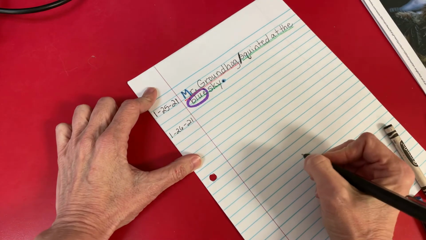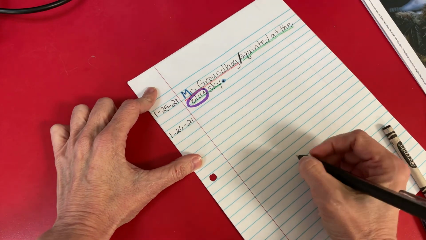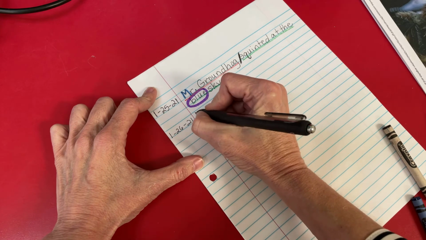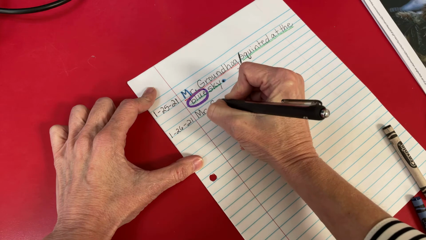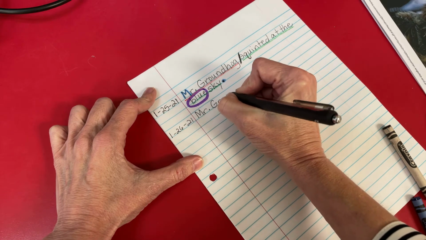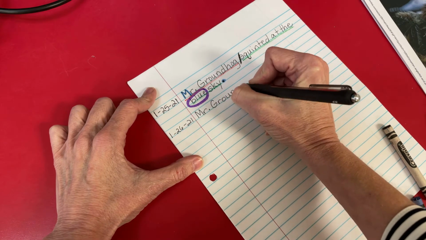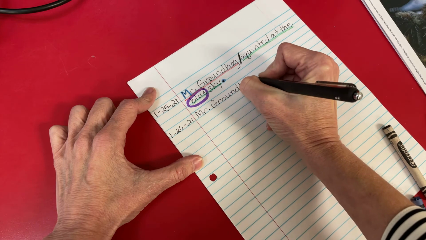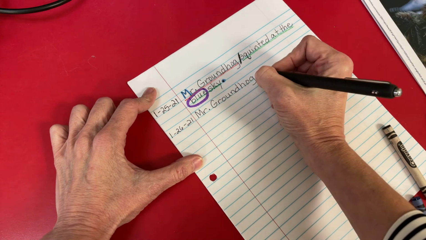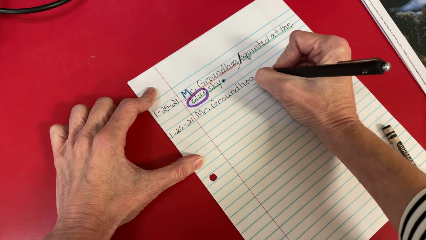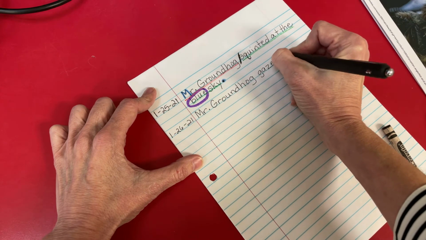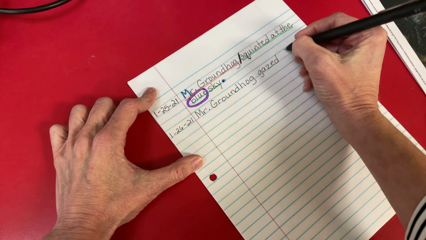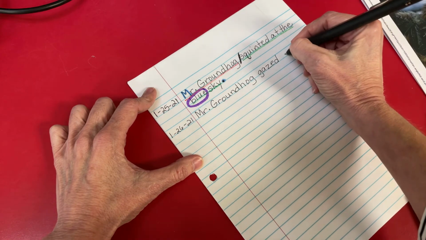So today is 1/26/21. And our sentence today is Mr. Groundhog gazed at their warm clothes.